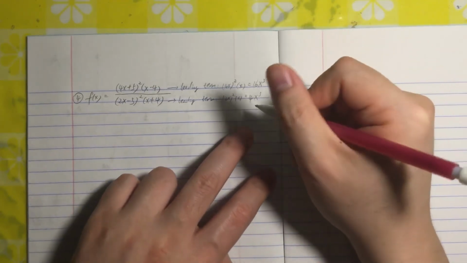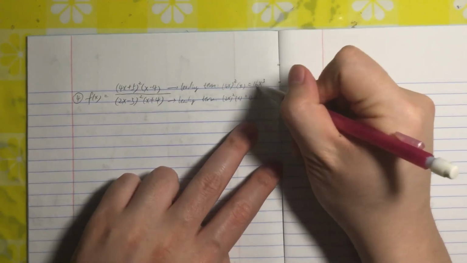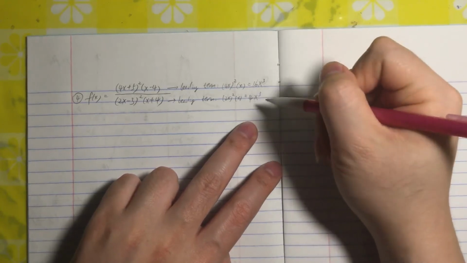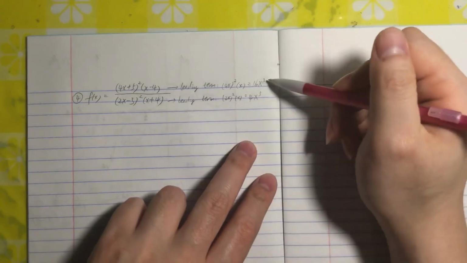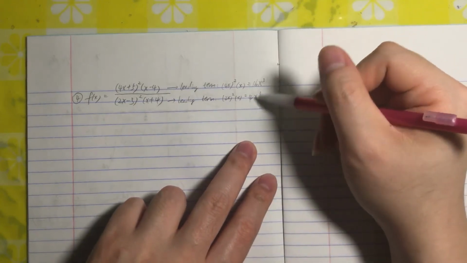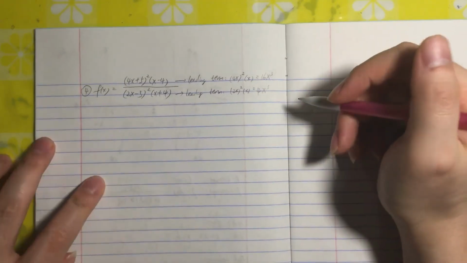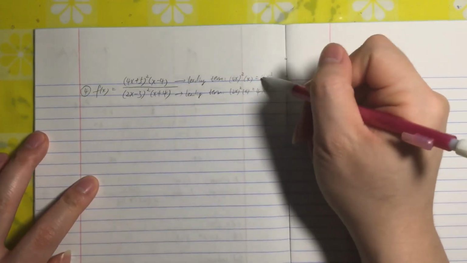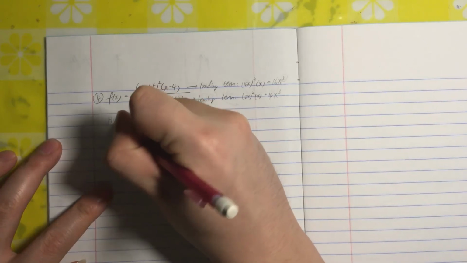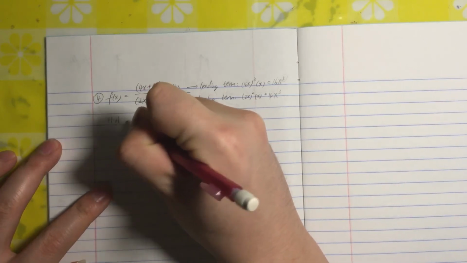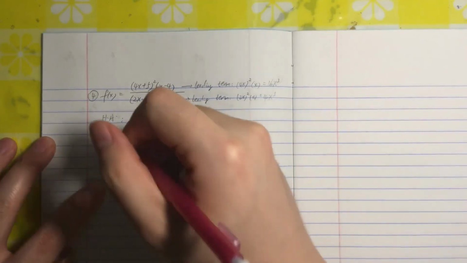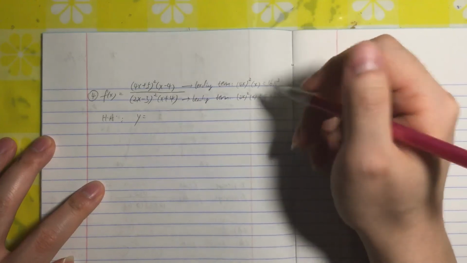Next, let's compare their degree. The degree of 16x cubed is 3. The degree of 4x cubed is also 3. If the top degree and the bottom degree are exactly the same, then the horizontal asymptote is y equal to the ratio of the leading coefficients. So here, since the degree on the top and the bottom is exactly the same, the horizontal asymptote is y equal to the ratio of the leading coefficients.